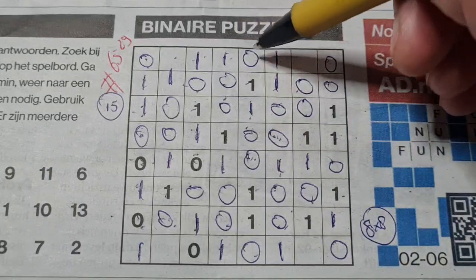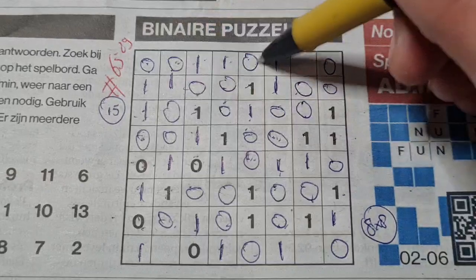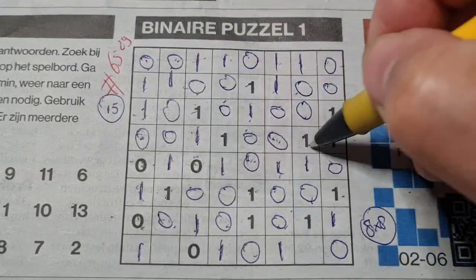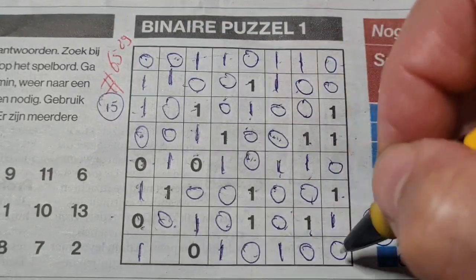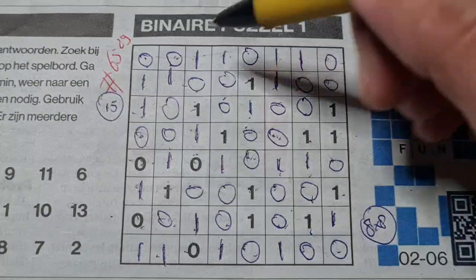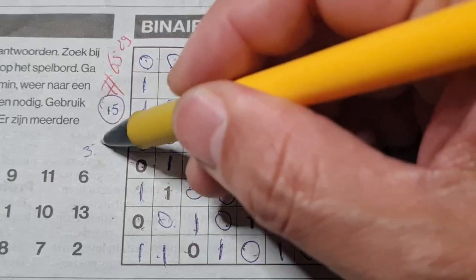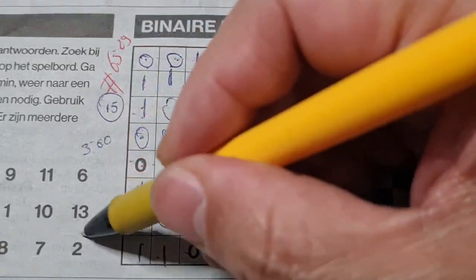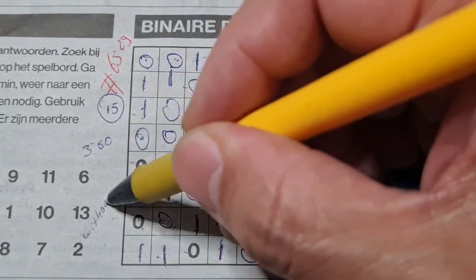And double one, here no, there no. 4 zeros we have here, so the rest are ones. 4 ones we have here, so the rest are zeros. And 4 zeros we have here, so the rest are ones. Finished in 3 minutes. Wow. Without comparing again.